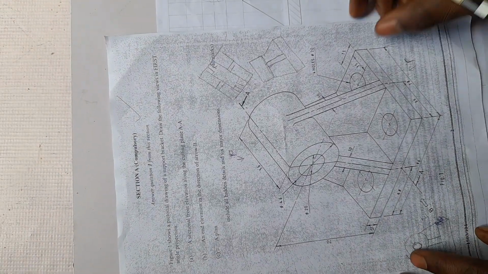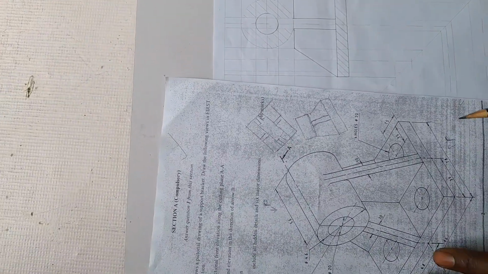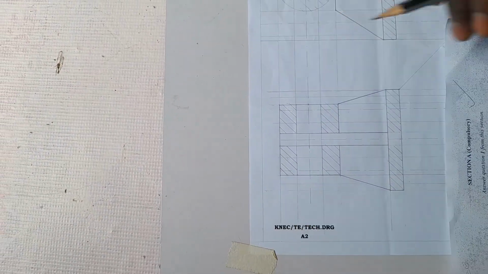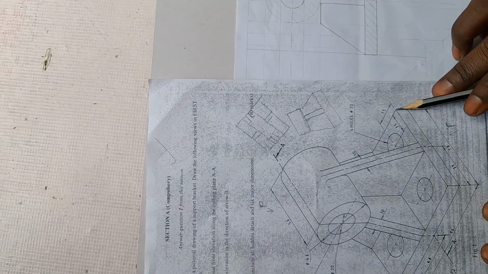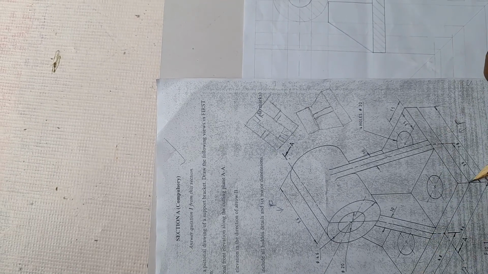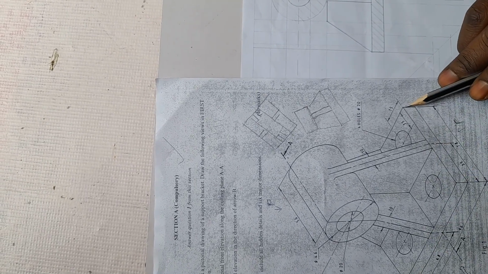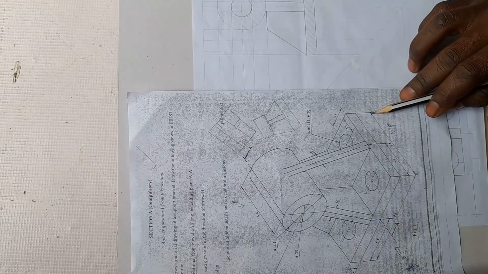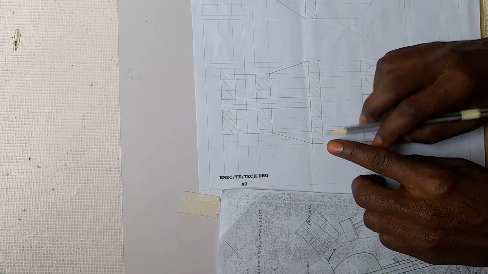Directly to our drawing, at the top is our front elevation. We start with our first dimension. We draw 78 by 10. This 10 here, this is the 10 also, this 10 also. So our length is 78, you measure 78.